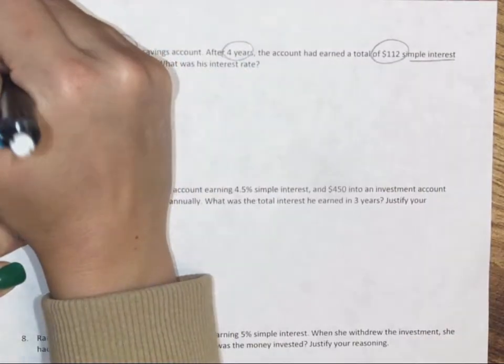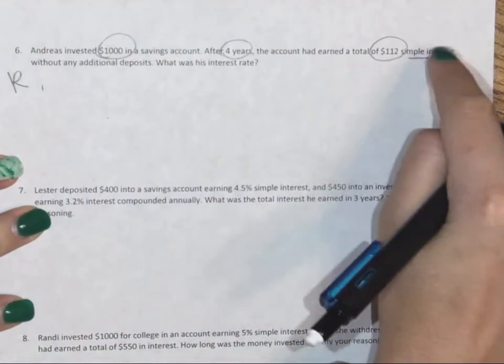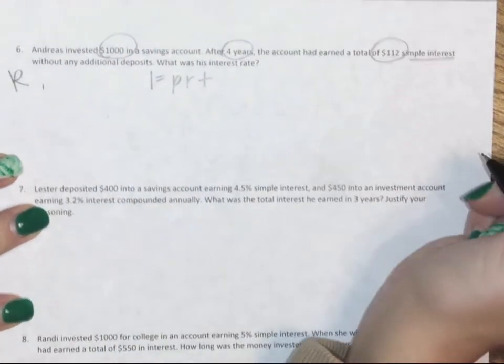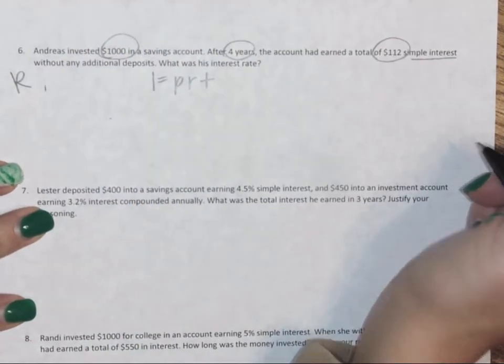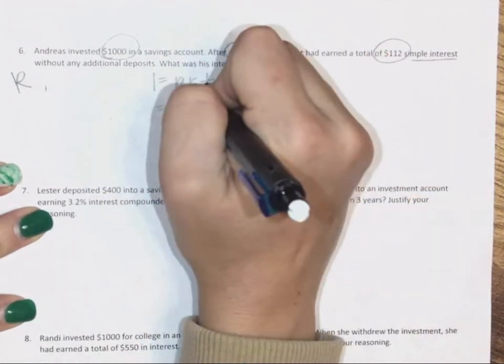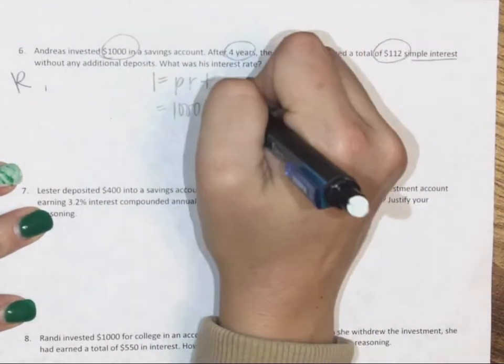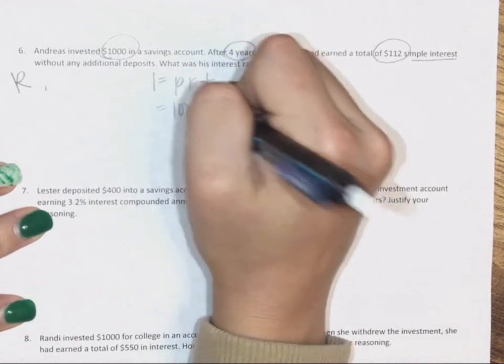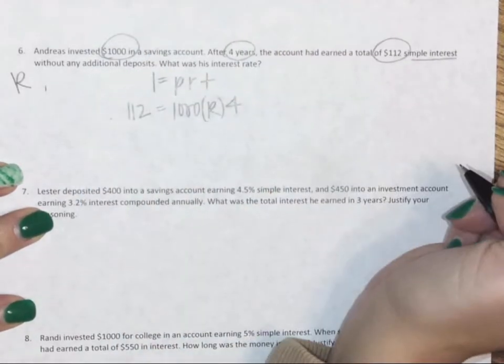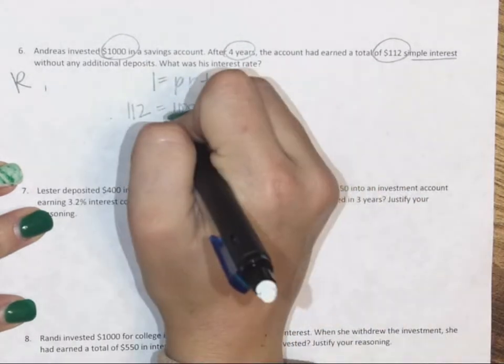So for this one, we are trying to find the rate. We see simple interest, so we're going to write that formula down. And we're going to plug in everything we know and solve for R. So he invested $1,000, so that would be our principal. We do not know the rate. Our time is 4 years. And the amount of interest he earned was $112. And now we can simplify and solve.